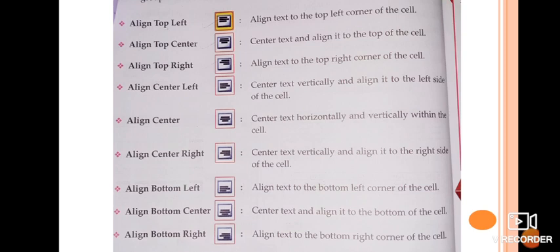This command centers text and aligns it to the top of the cell. Then align top right. This command aligns text to the right corner of the cell. Then align center left. This command can center text vertically and align it to the left side of the cell.